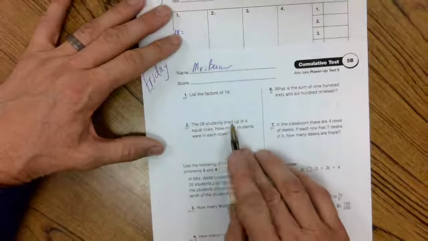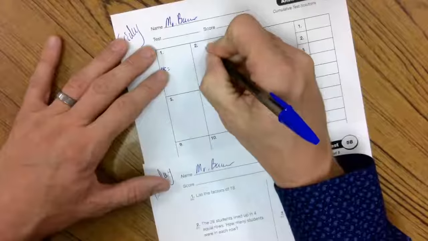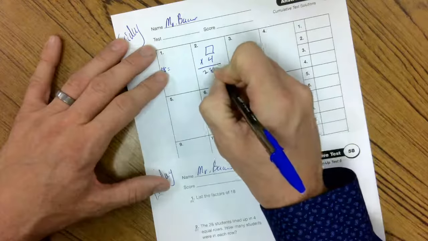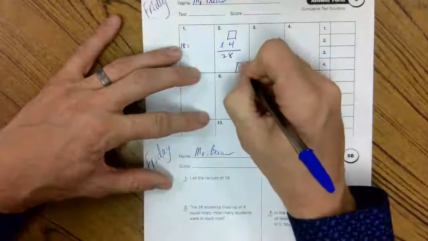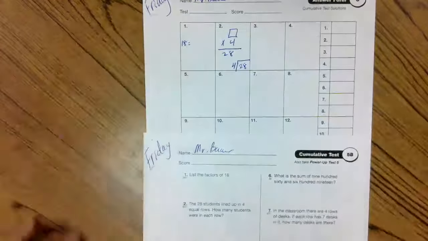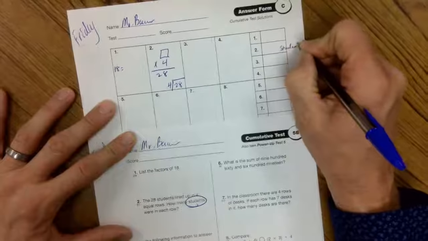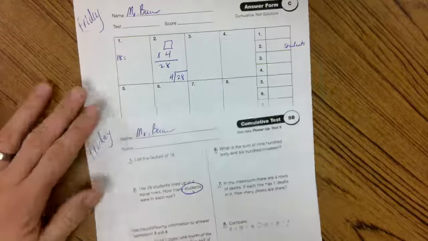Number 2, it says the 28 students lined up in 4 equal rows. How many students were in each row? So we got number of rows times 4 students equals 28. Missing factor in a multiplication problem means you're going to divide. 28 divided by 4. And then our label should be students. Don't get half wrong for students being missing. So your label is students.